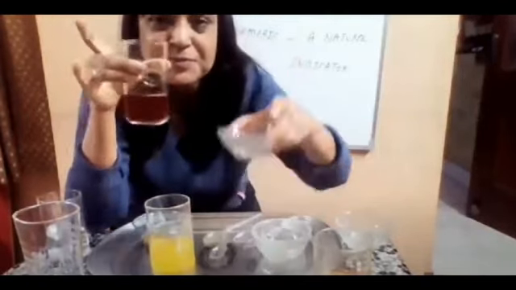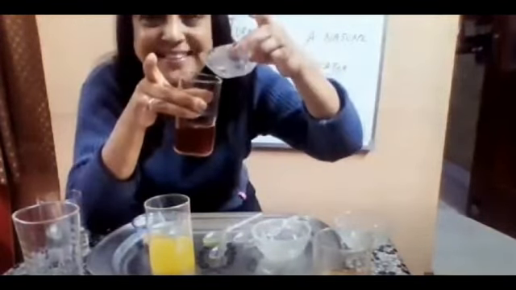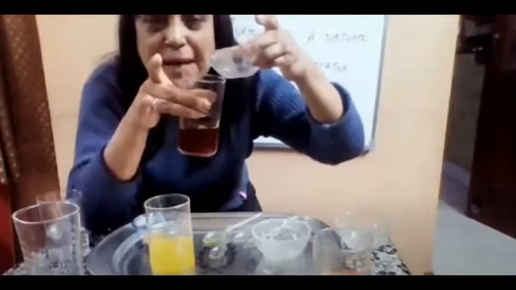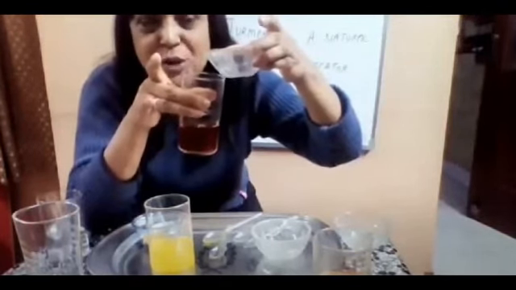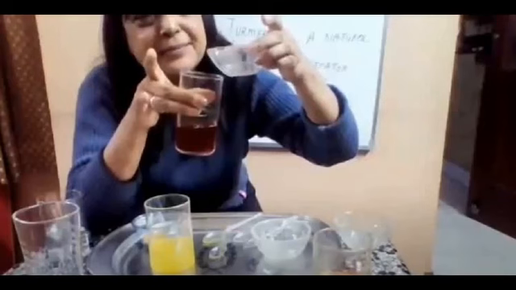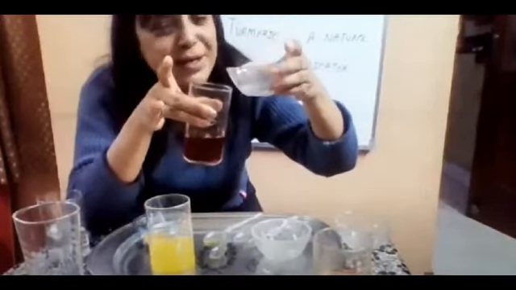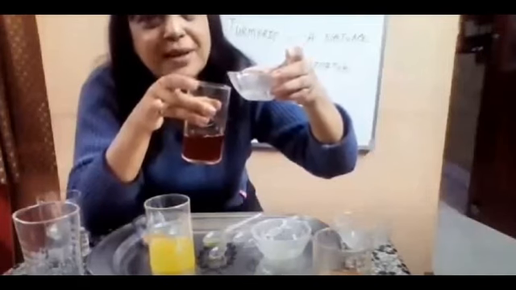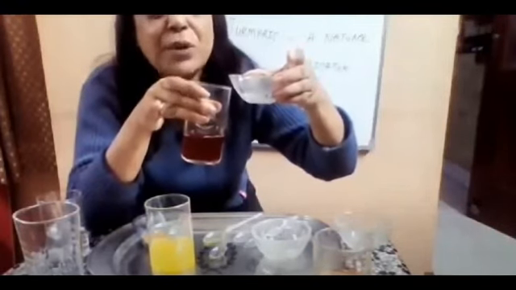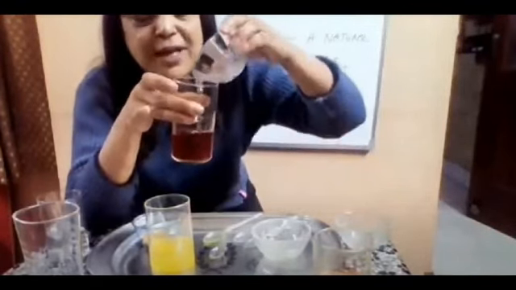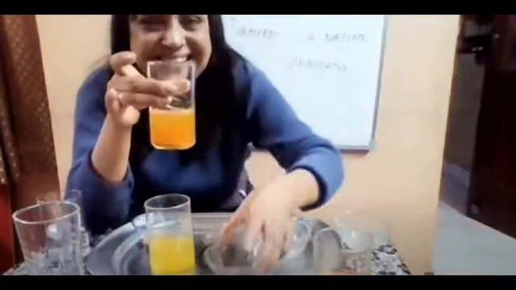Yes, ma'am. It's a red color. What should I do? Should I add vinegar into it? Yes, ma'am. What will happen? Anyone before adding? What is going to be the change? Bhavi? Ma'am, color gets changed to colorless? No. Your indicator turmeric is yellow, not colorless. It will come back to its original yellow color. Has it come?